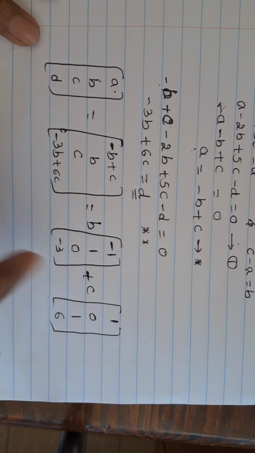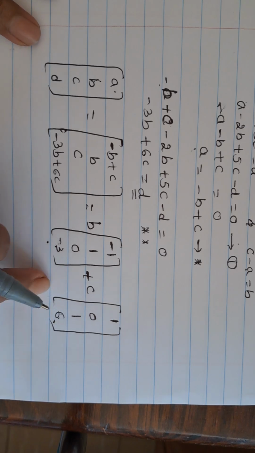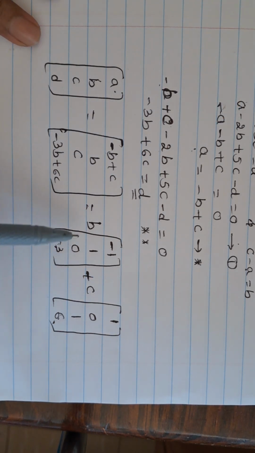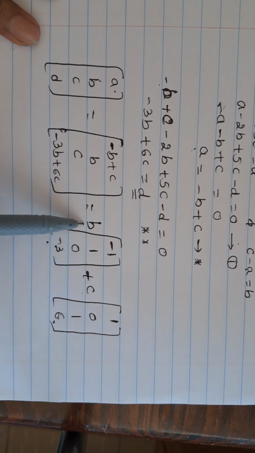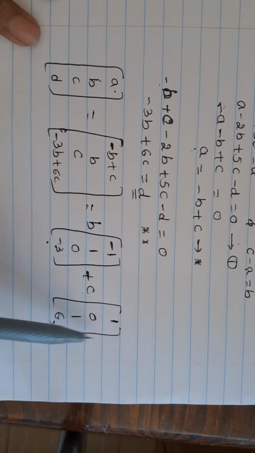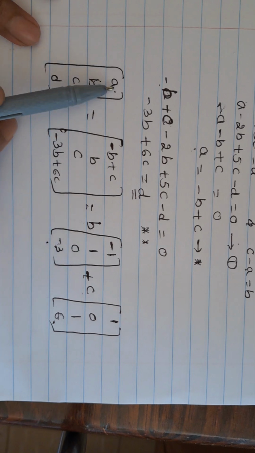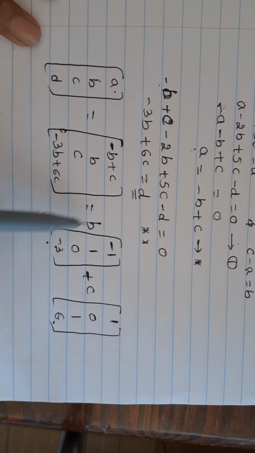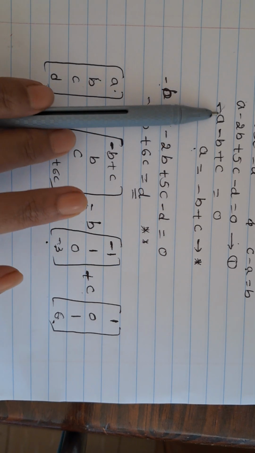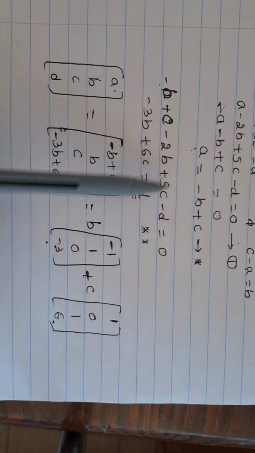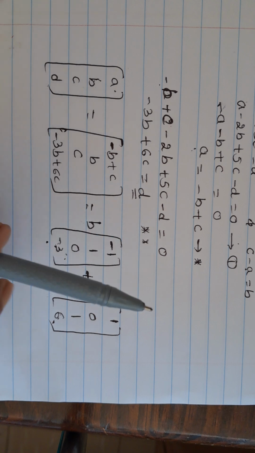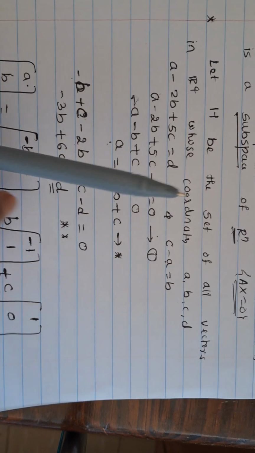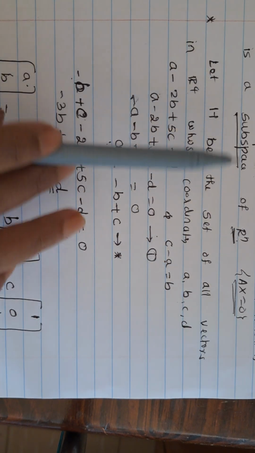So these are the two vectors which are in the null space, because by putting any values for B and C, it will lead us to all the values of A, B, C, D. By substituting those values we will get a null space. Therefore, by the above theorem, the property which we discussed, the null space of an m cross n matrix A is a subspace of Rn.